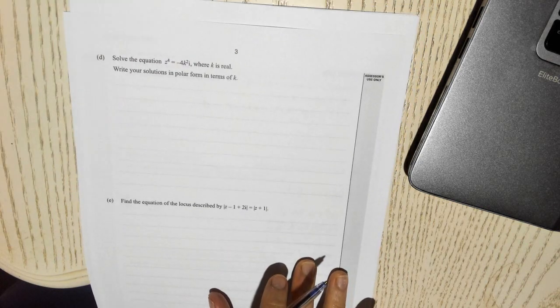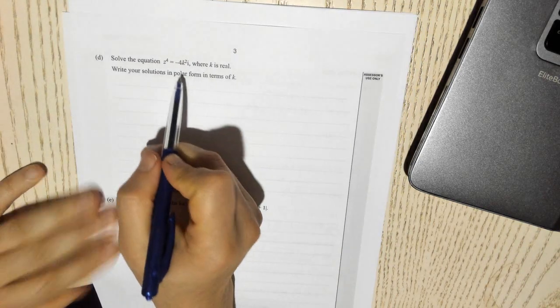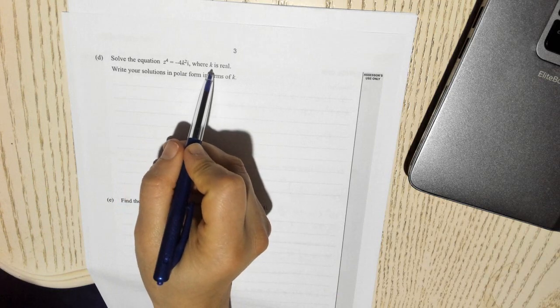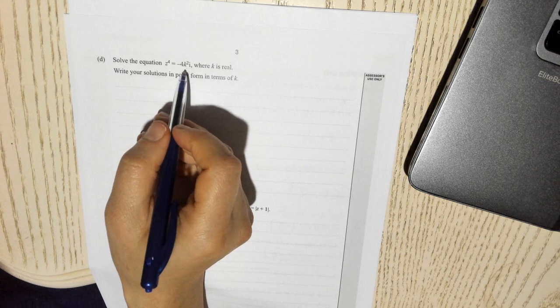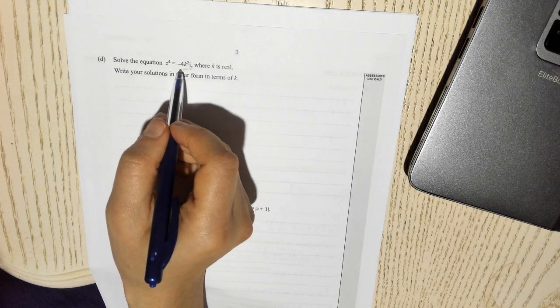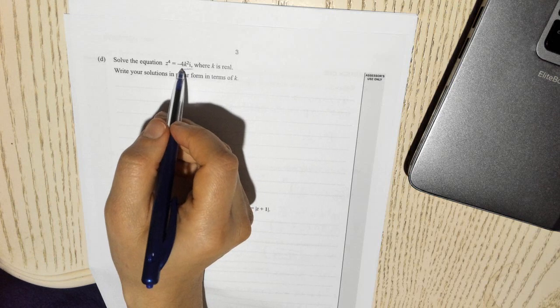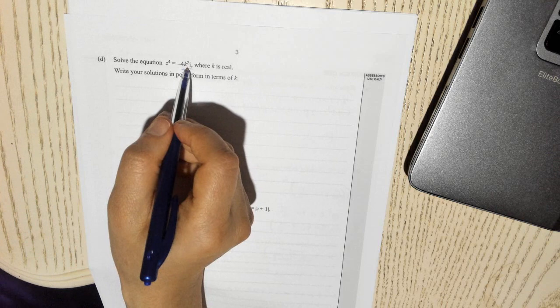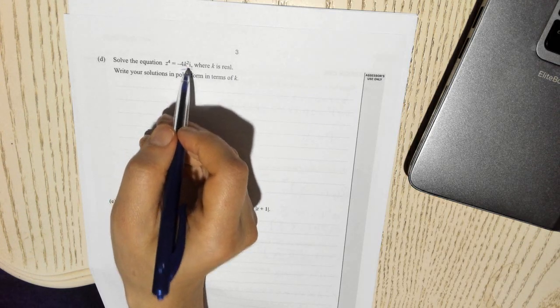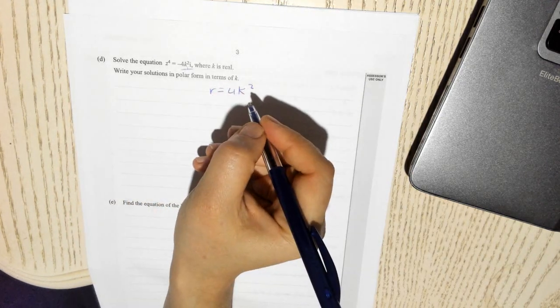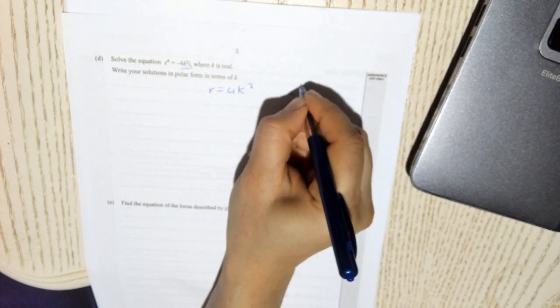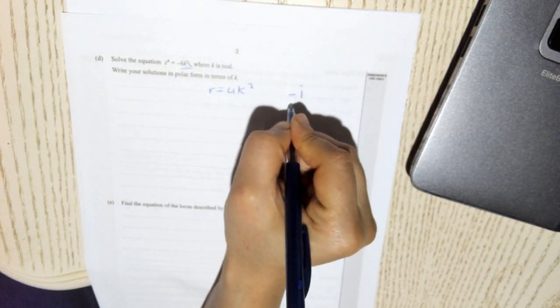Okay, next question. You've got to solve z to the power of 4 when k is a real number. Again, you'll write it in polar form. You can tell that you only have the imaginary part in here, and the imaginary part is negative 4k squared i. Which means that you will find the r value is 4k squared, and the negative i is where you're going to find your theta.